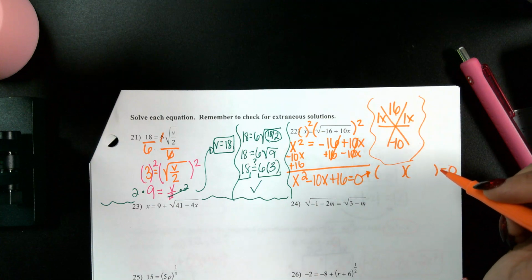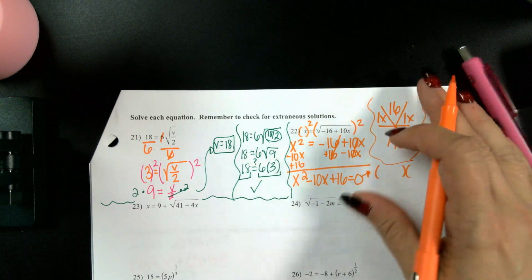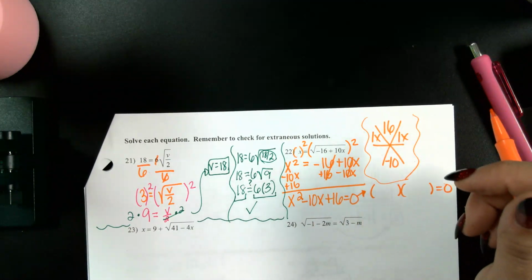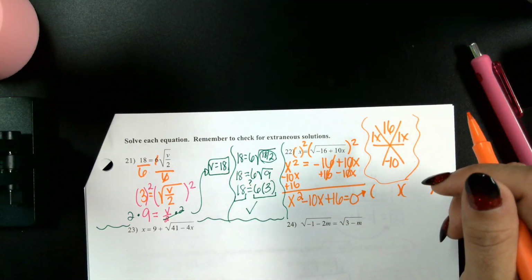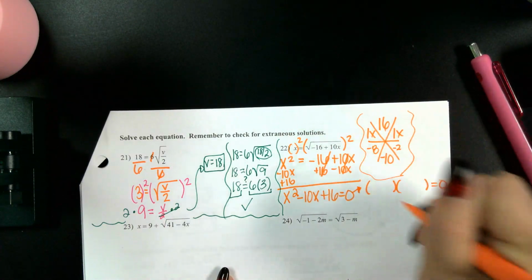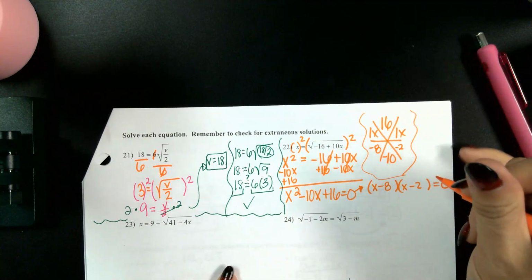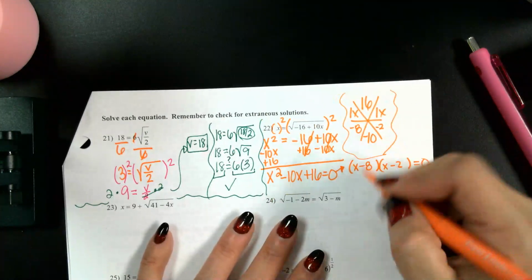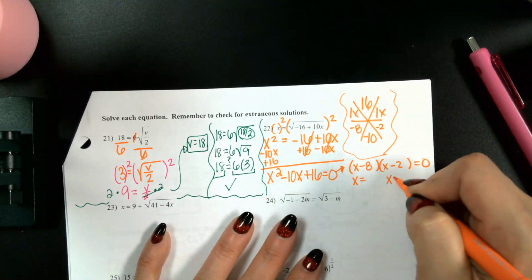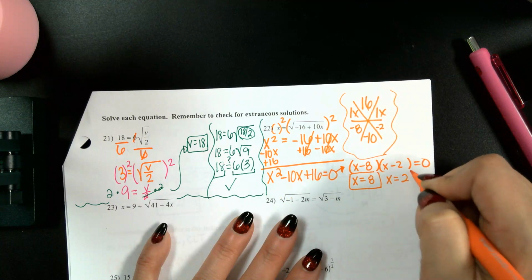What goes at the top? 16? Is it 8 and 2? Yep, both negatives. -8, -2. So in parentheses, you'd have x minus 8 times x minus 2, giving us what two answers? X equals 8, x equals 2.